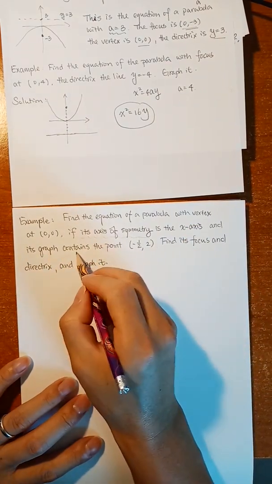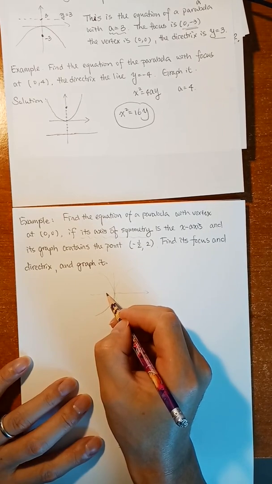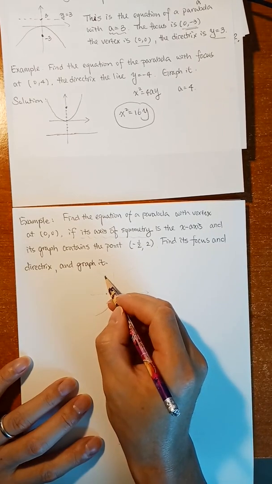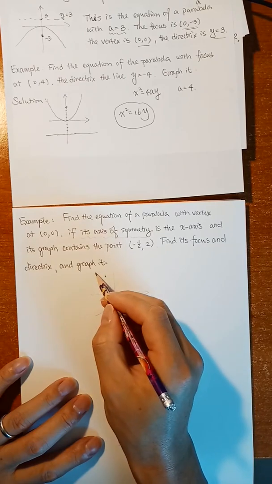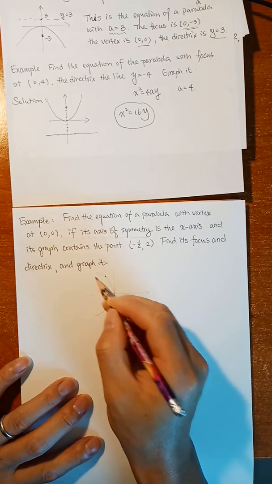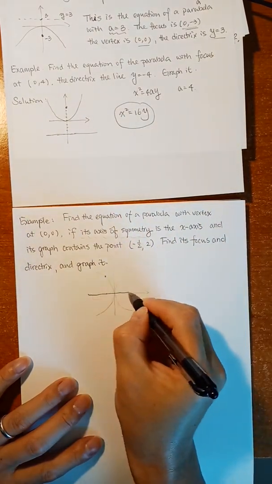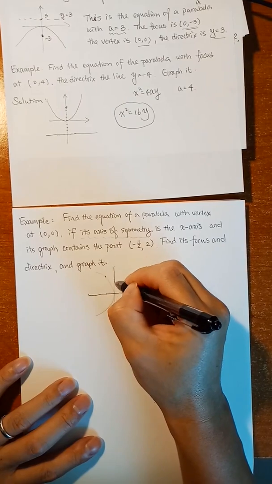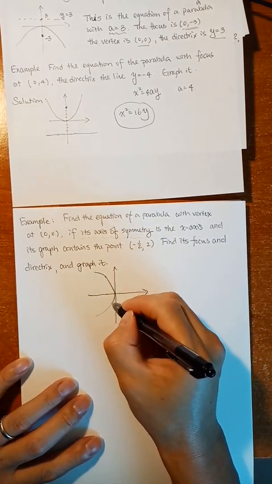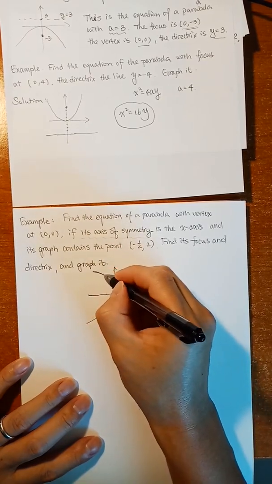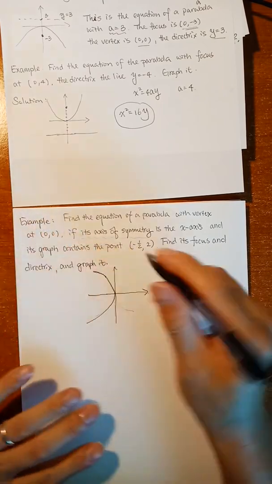Okay, so this sentence gave us 2 choices. And then it says the graph contains (-1/2, 2). X is -1/2, y is equal to 2. It contains this point, okay? So when it contains this point, it means only this part is possible. The left branch is possible, the right branch is impossible. So this is what you have. The graph is like this. It's open to the -x.